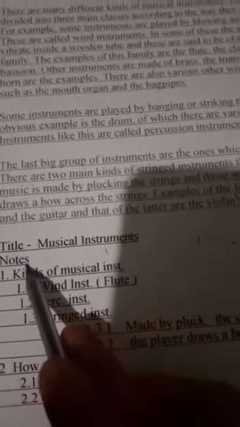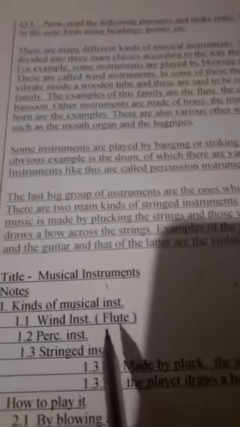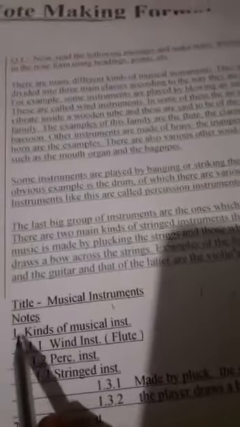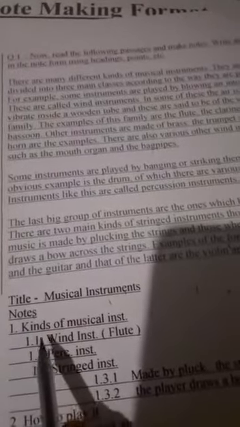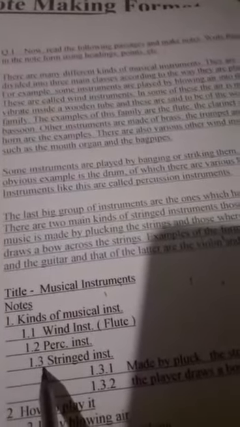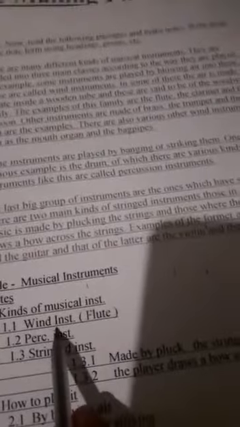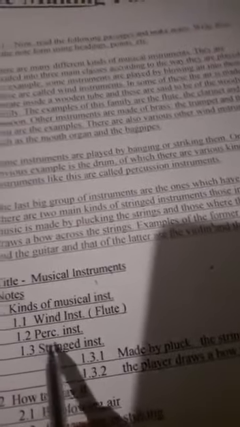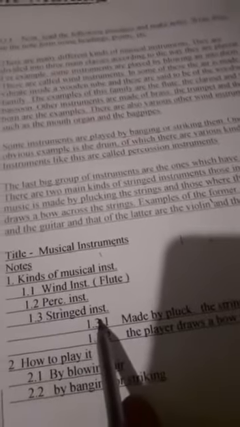As we read this passage we find the topic is about musical instruments. The very first point, we will write the title: musical instruments. Then in the second line we have to write notes. After reading the passage we come to know what we get here. Number one, kinds of musical instruments. First, which kinds? See, sub parts are to be written here. 1.1 wind instrument, 1.2 percussion instrument, 1.3 stringed instrument.